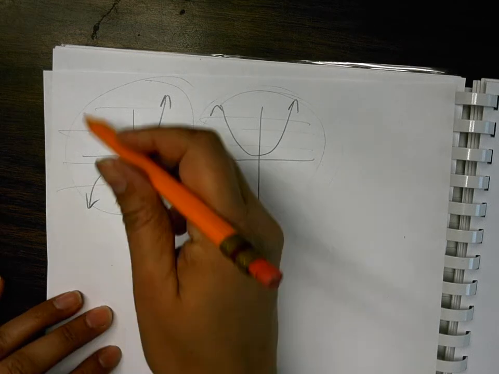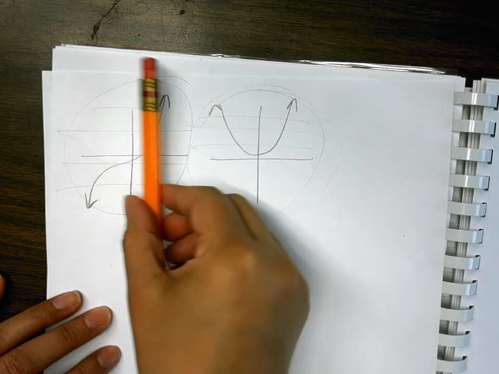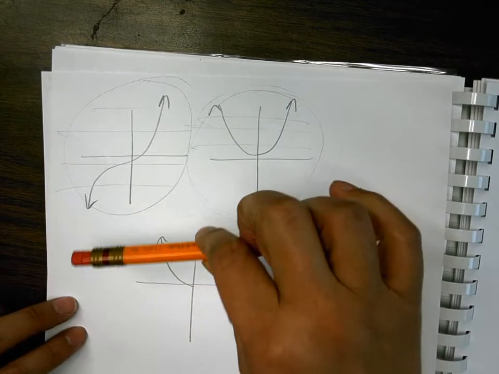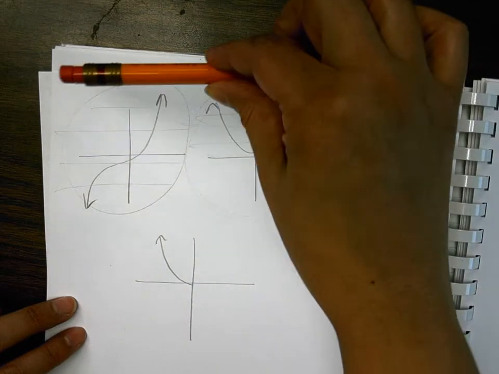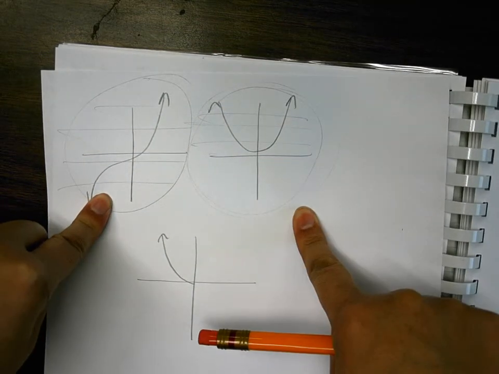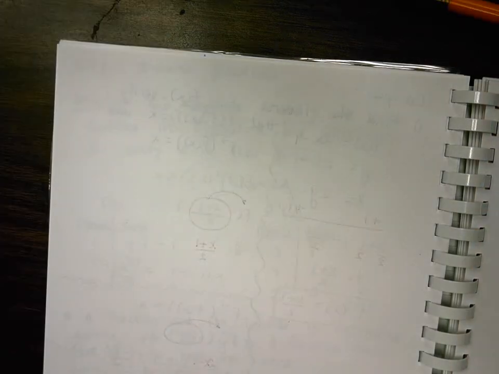Exactly what it is. She said, is it kind of like the vertical line test, but now horizontal? Yes. So passes the vertical line test, a function. Both of these are functions. Passes the horizontal line test, has an inverse. Only this one has an inverse, this one does not, unless you make restrictions.